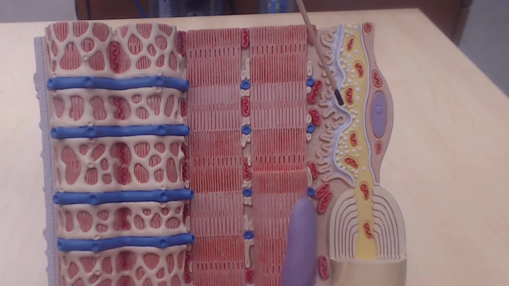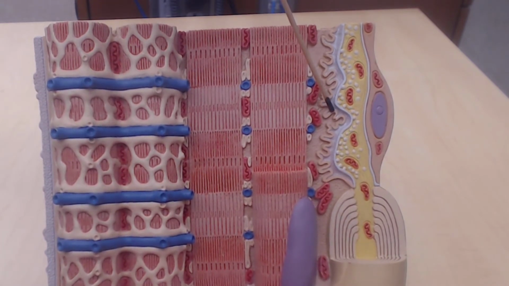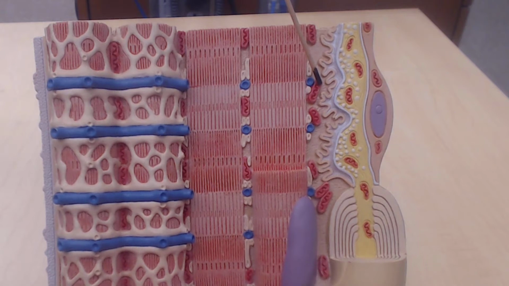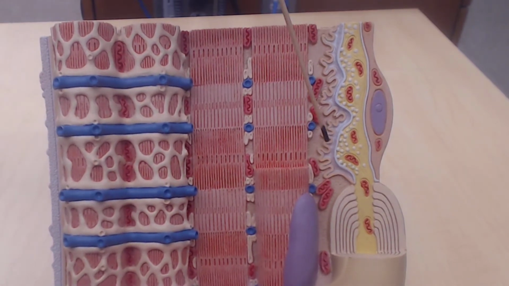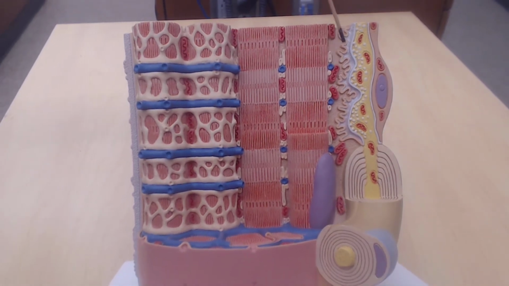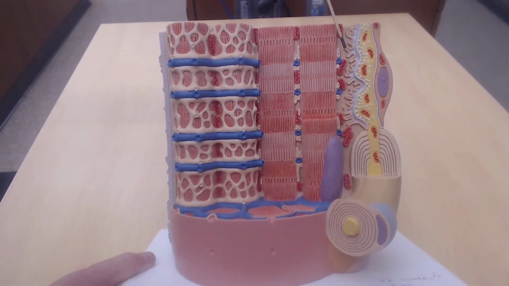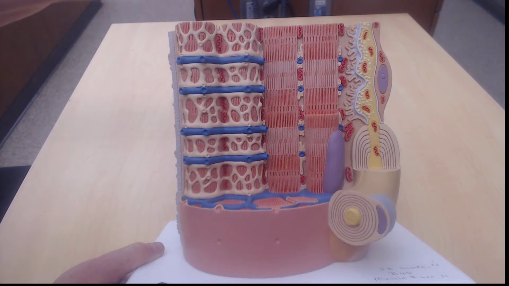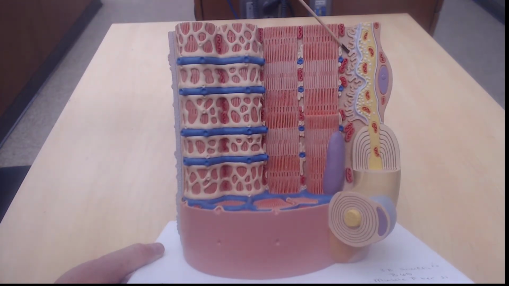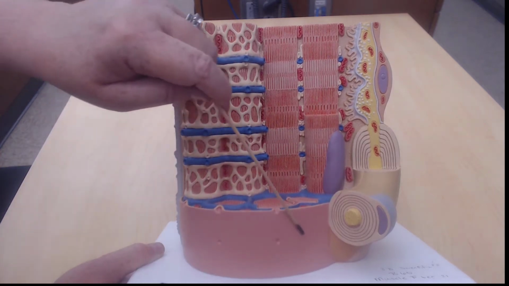When the acetylcholine binds to these receptors, the receptors open their sodium channel, and I get a localized depolarization of it. After that, if I get enough depolarization, then my voltage-gated sodium channels are going to open and an action potential occurs. When that action potential occurs, it's going to spread throughout the sarcolemma.